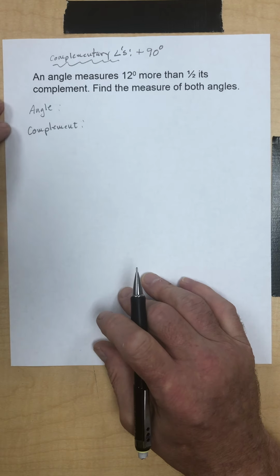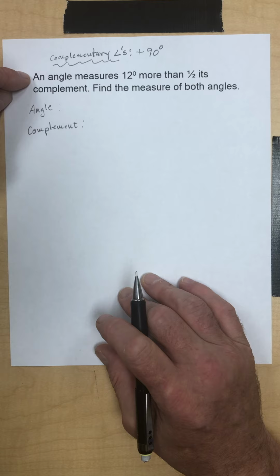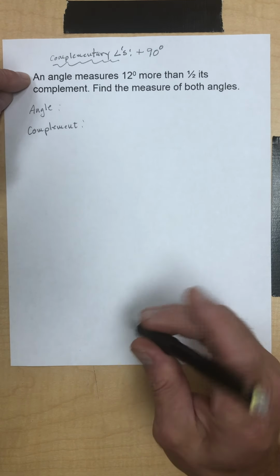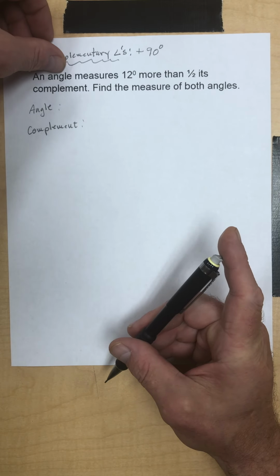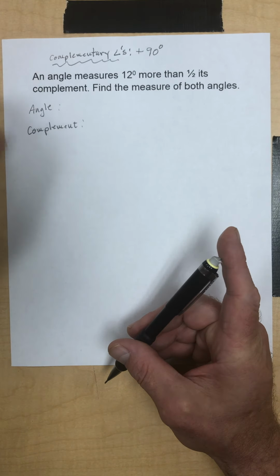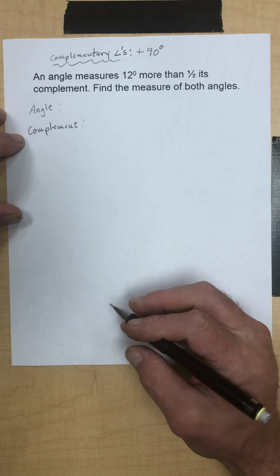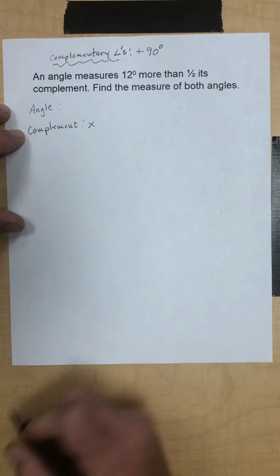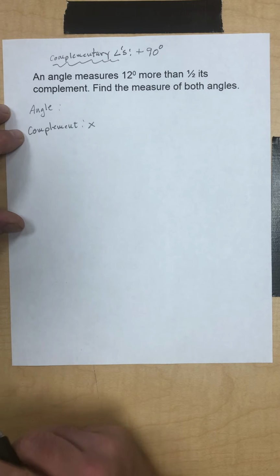Okay, so it tells us that an angle measures 12 more than half its complement. So we know something about the angle. It's 12 more than half of something. We know absolutely nothing about its complement. So let your unknown be what you know the least amount about, the complement.